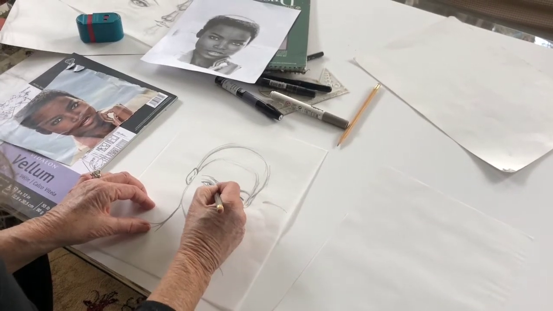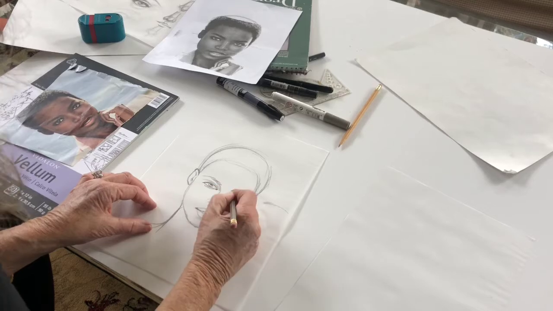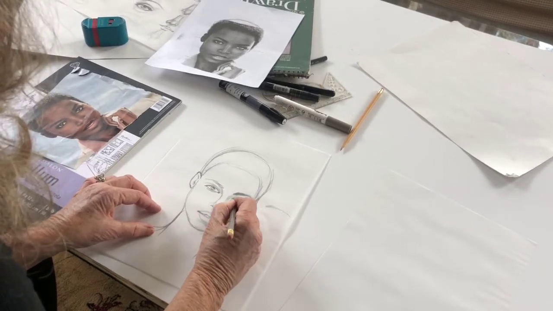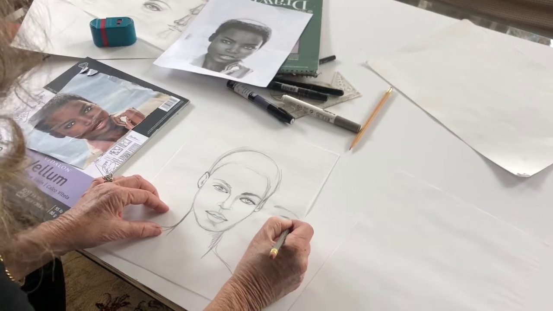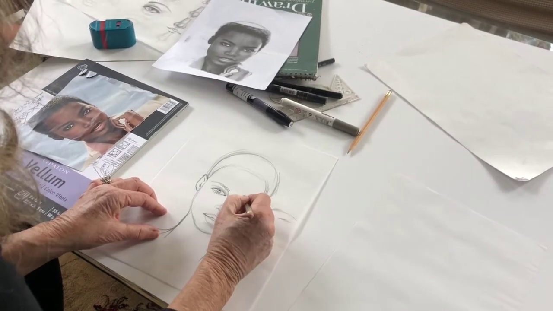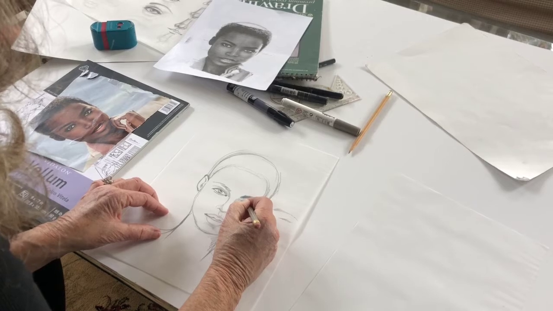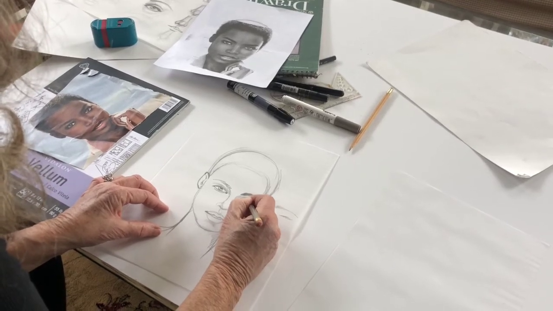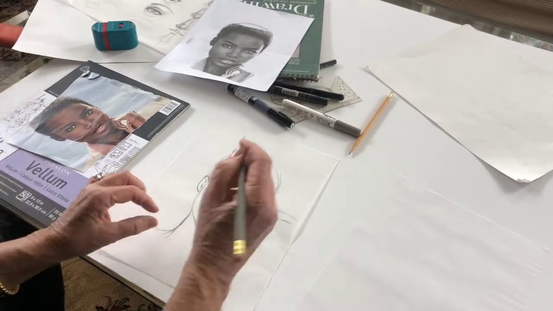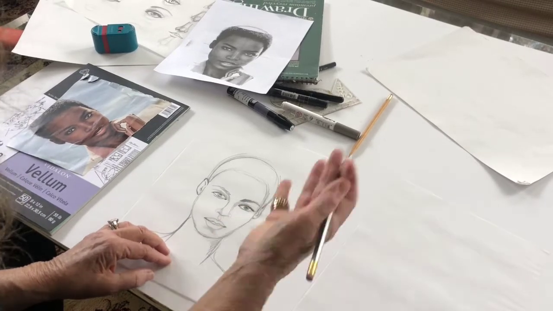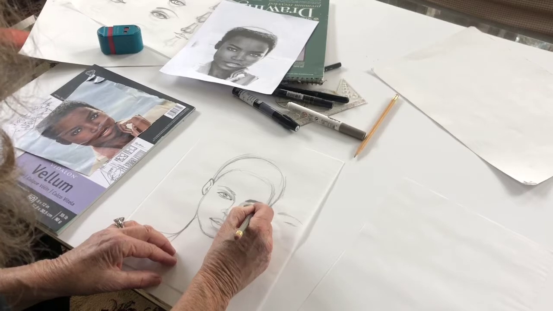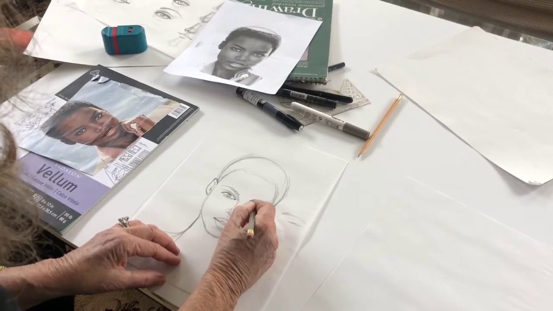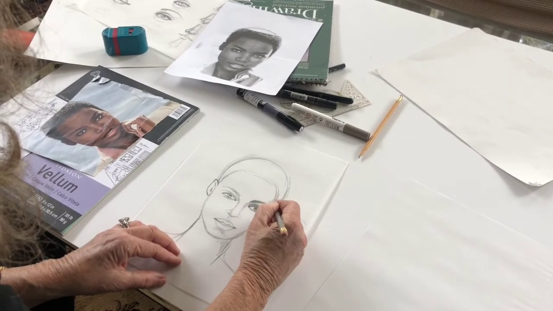You've got the inner part of the eye, and you've got the eyelashes again, and those grow out to the outside of the face. So she's got darker brown eyes. We're going to leave a little bit of white for the indication of light. And here's the bottom of the lid. So we're bringing in the shadowing.